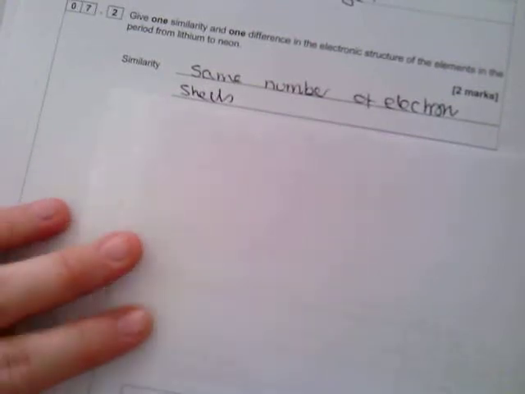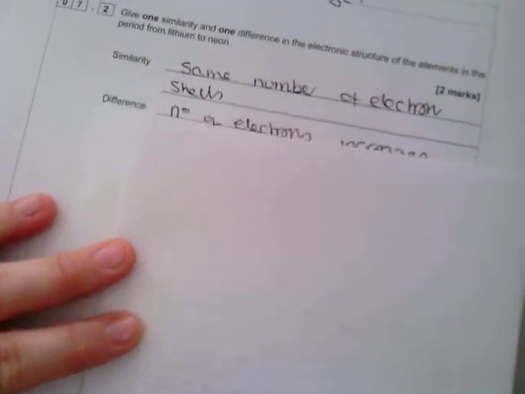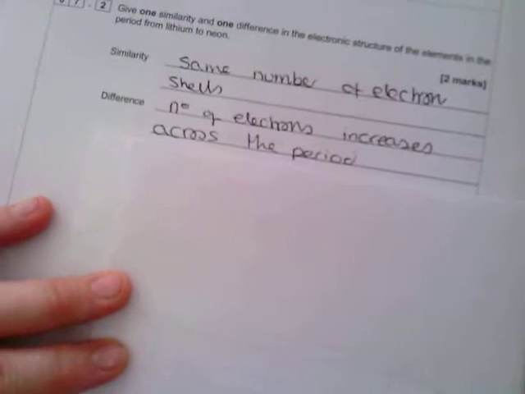Then we want to come to the differences. Well, the number of electrons is increasing as we go across the period, and we can see that the atomic number is increasing, so therefore the electrons are increasing too.